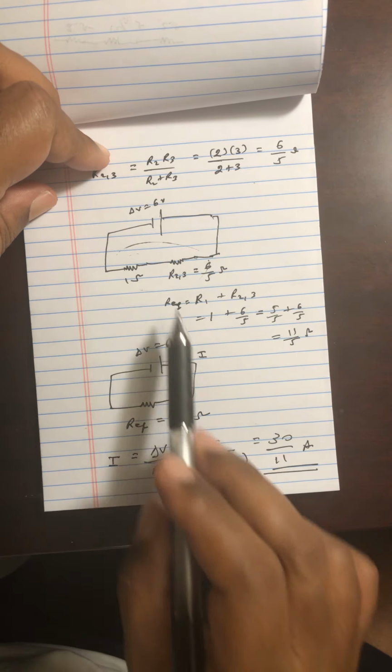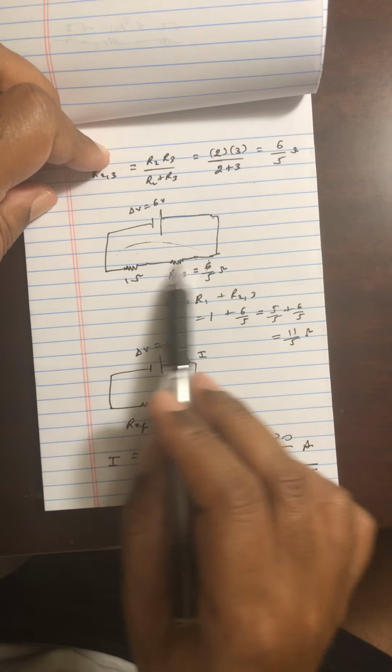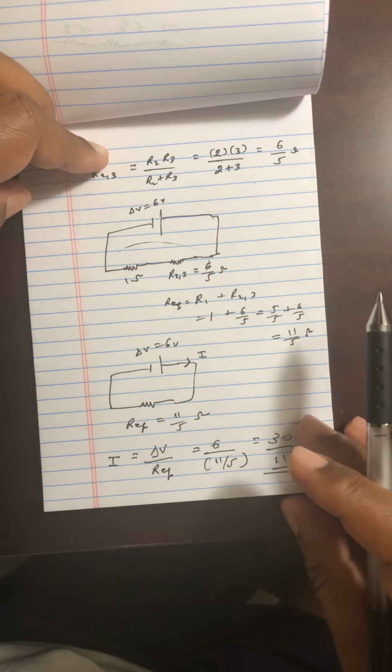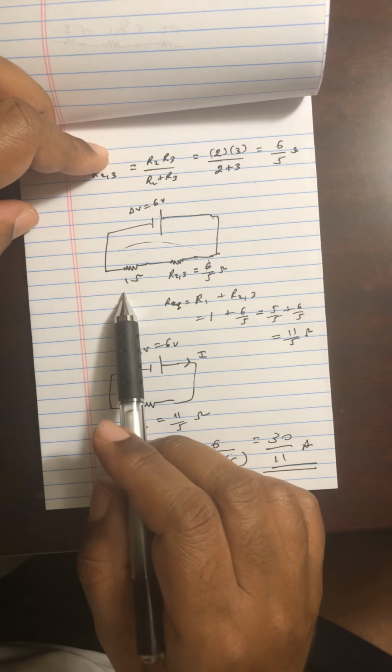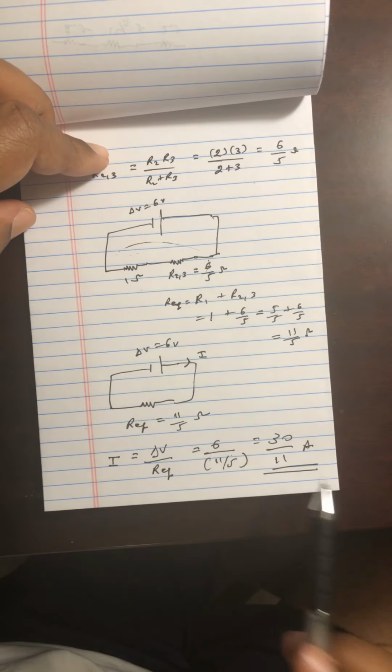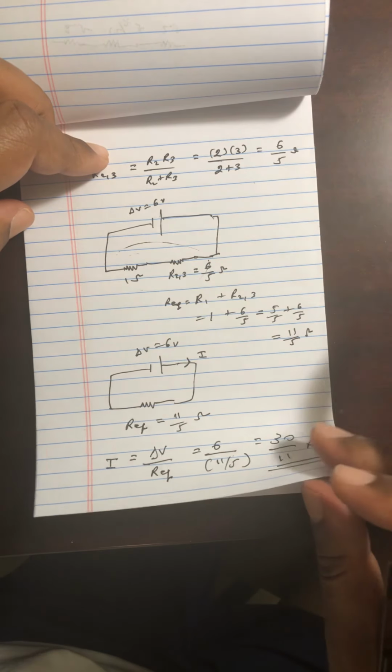Now let's go back to this circuit. These 2 resistors are in series, so their current should be the same as the total current over here. So we're going to say I1 and I23 are the same as this current over here.